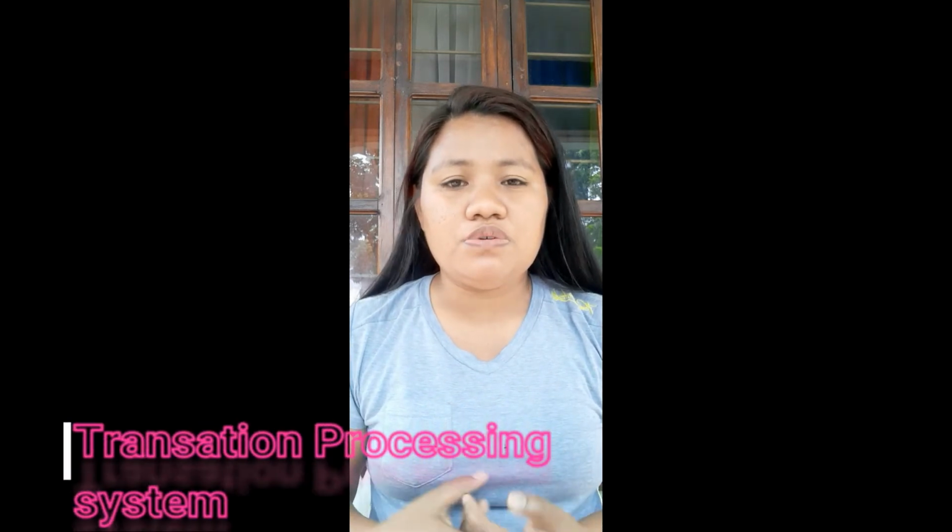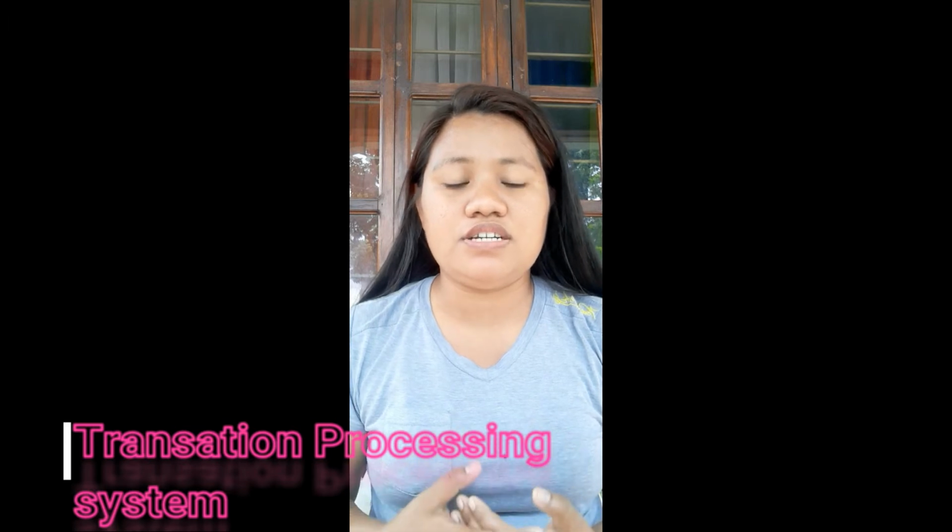So the first topic that I'll be discussing today is the transaction processing system. The transaction processing system is a set of information which processes the data transactions in a database system that monitors transaction programs, which means that the essence of these transactions will manage the data that must be left in consistent states.